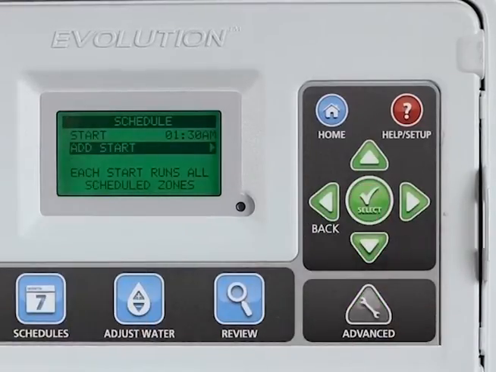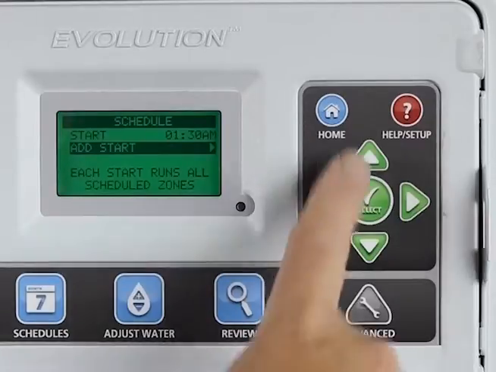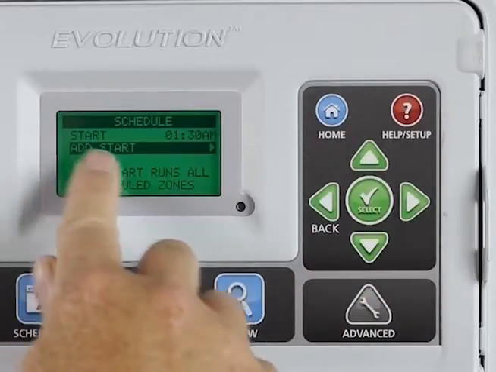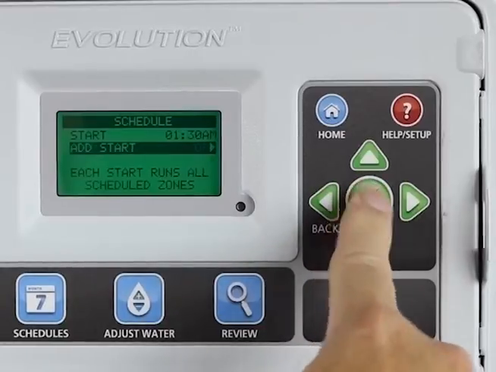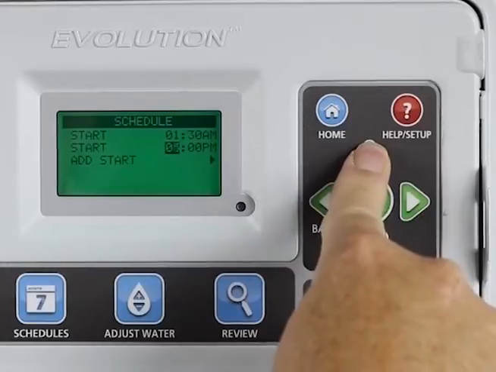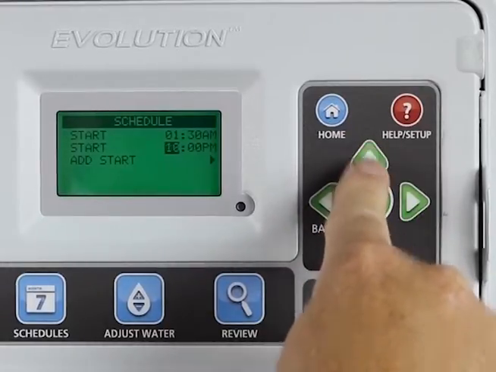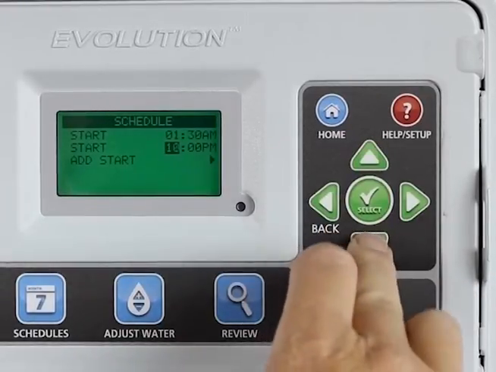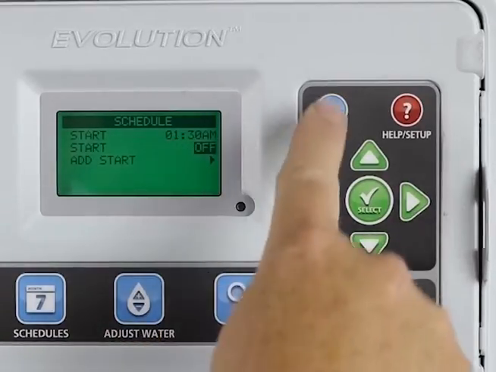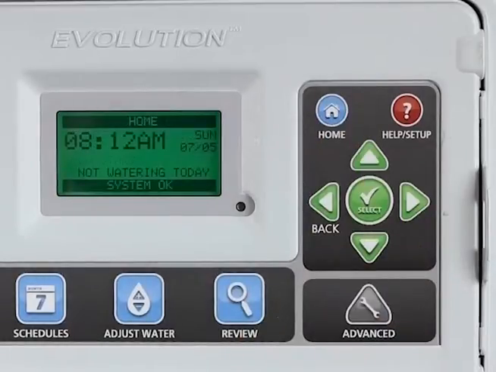Now, I have the option to add an additional start time if I want. If I do not want to, I don't have to. I can simply hit home and I'm done. To add a second start time, as you can see that's highlighted, I will hit select. It's off. Now I have the opportunity to set a second start time. I do not wish to do so, so I'm going to turn that off. There, off. Hit home, and we set a start time.